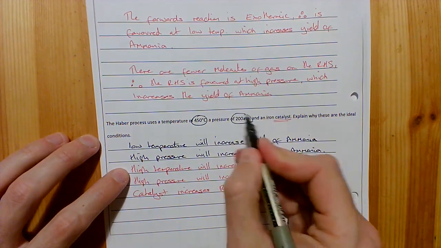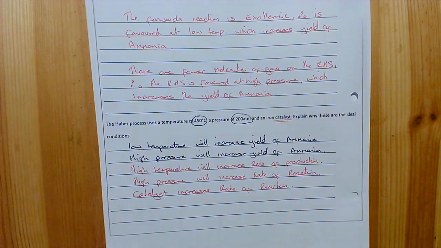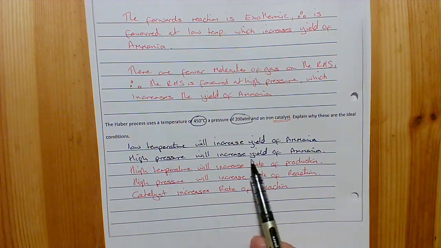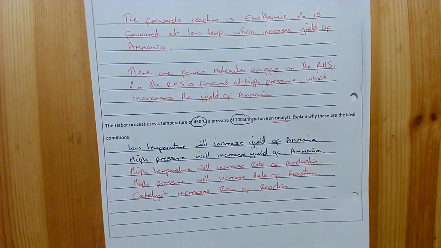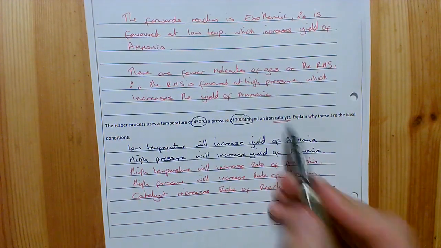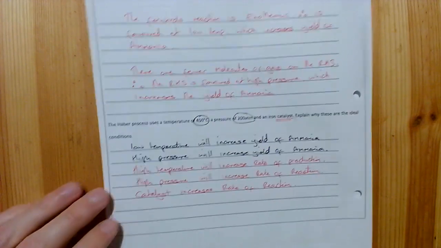200 atmospheres is a high pressure. That's 200 times more than the atmospheric pressure. The pressure that you feel right now in the room is 1 atmosphere. So it's 200 times more pressurized than the air. So high pressure will give us a high yield. High pressure also gives us a high rate, so it makes sense that we use a high pressure. And the catalyst doesn't have any effect on the yield, but it does also increase the rate.